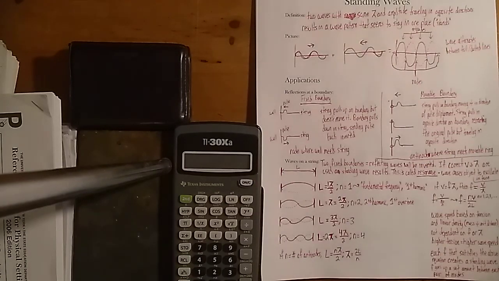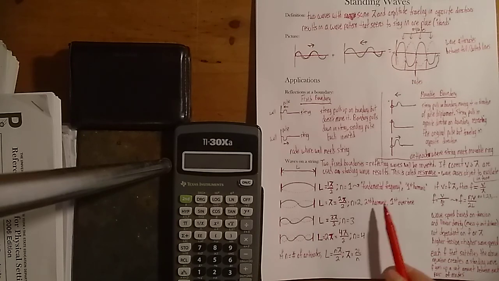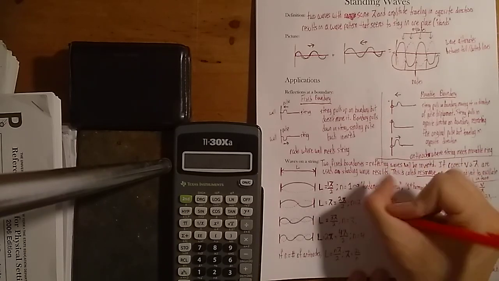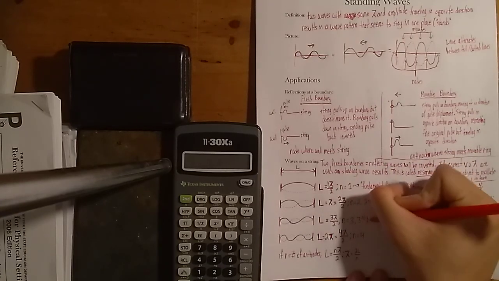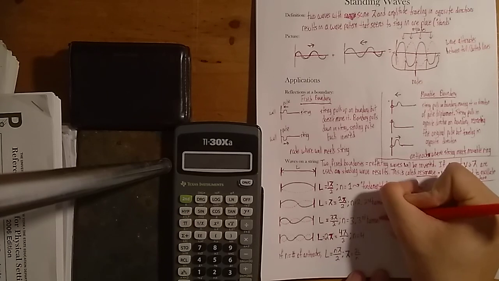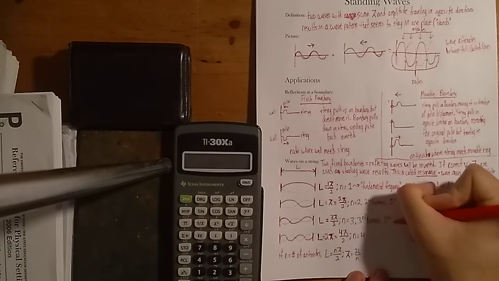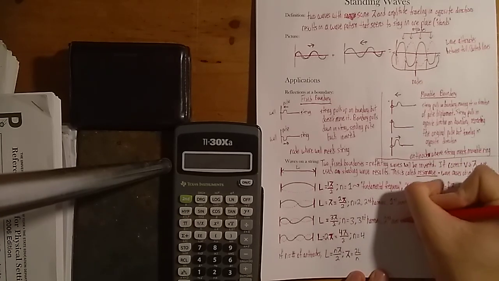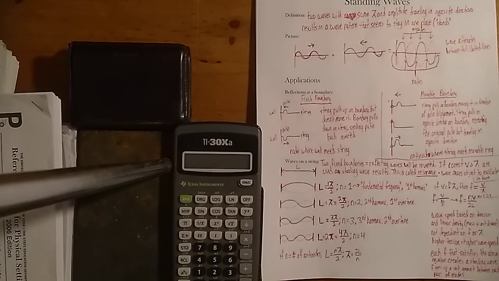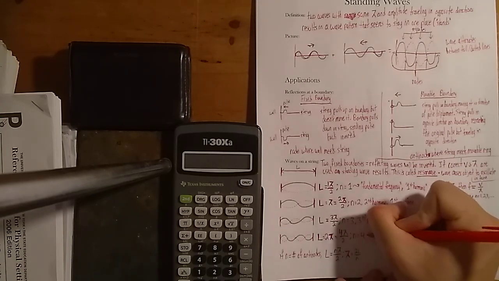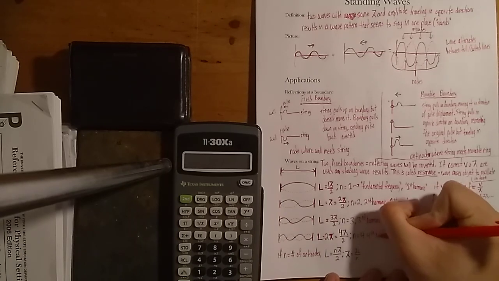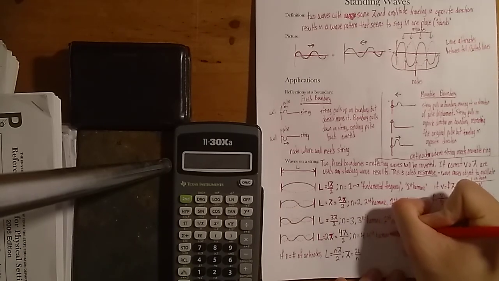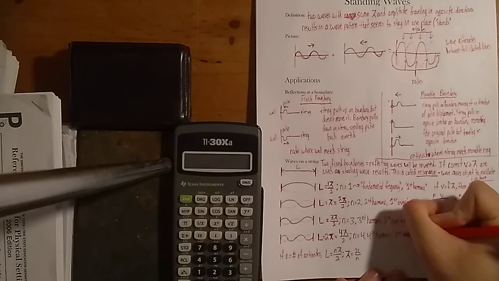So fundamental frequency is n equals 1. It's also the first harmonic. Then the harmonics are basically just the names of whatever the n value is. N equals 2 is the second harmonic. N equals 3 is the third harmonic, and the second overtone. I guess overtone means how many tones over the fundamental frequency you are. N equals 4 is the fourth harmonic, the third overtone.